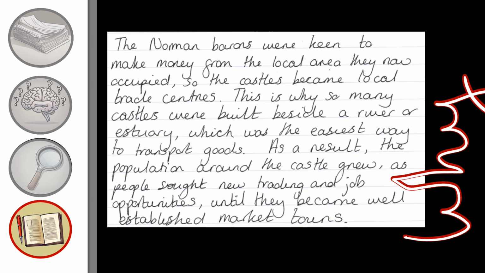So you can see here, I'm not adding any more specific evidence, but I am showing an understanding of the location of castles and how their location led to them becoming a centre of trade and therefore the towns, the market towns especially, growing around them.